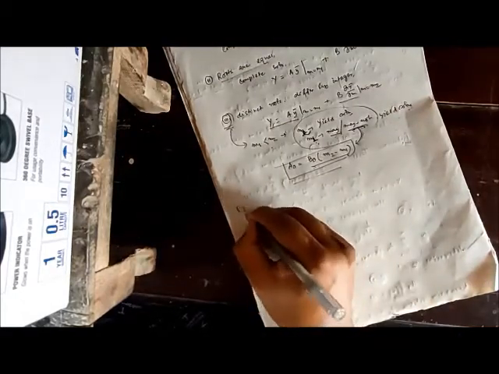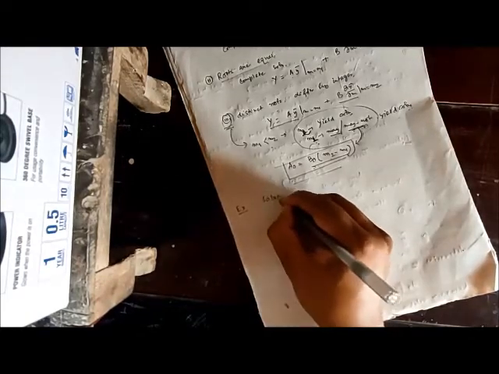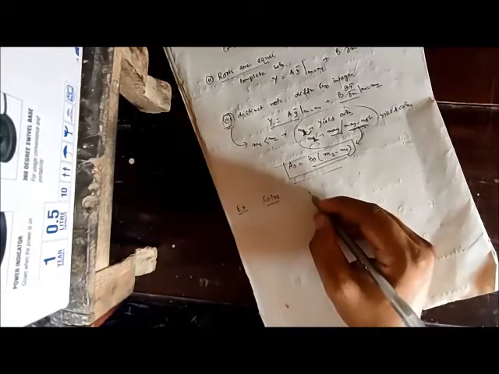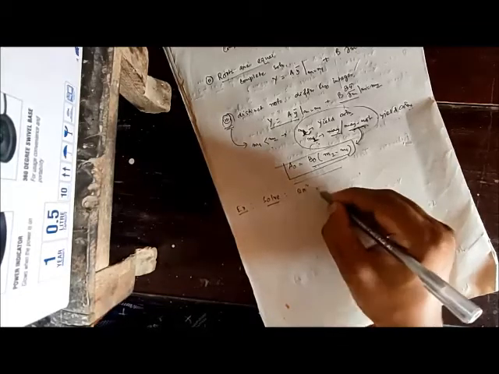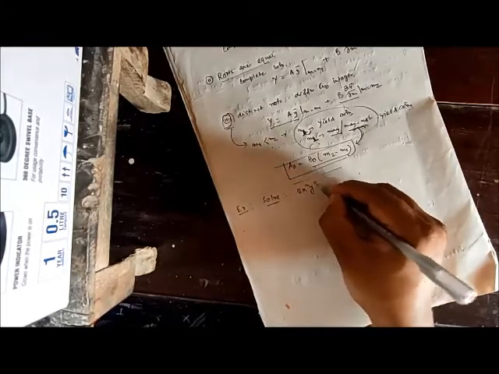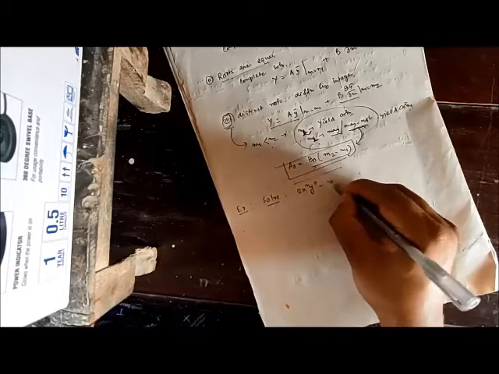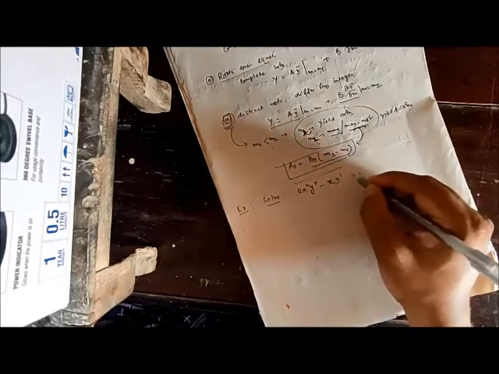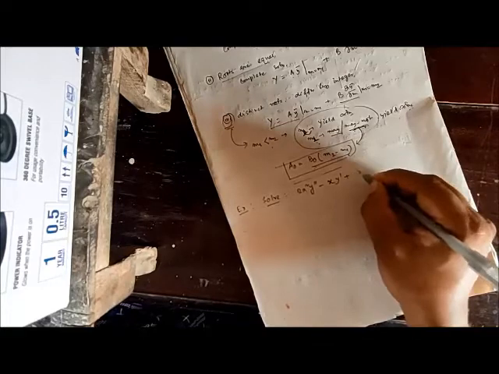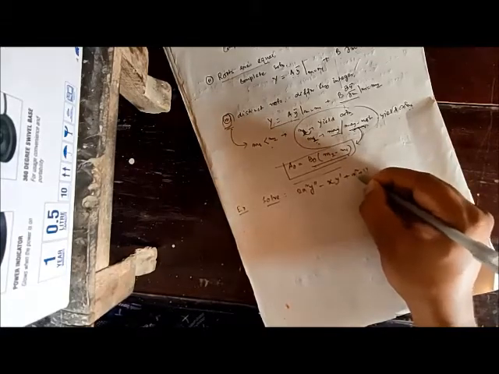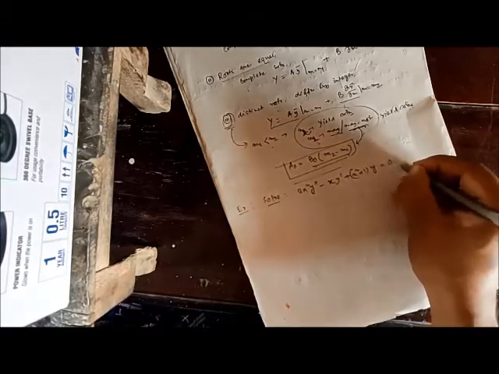So an example here: solve the differential equation 2x square y double prime minus x y prime plus x square plus 1 times y equals 0. So this is basically the differential equation.